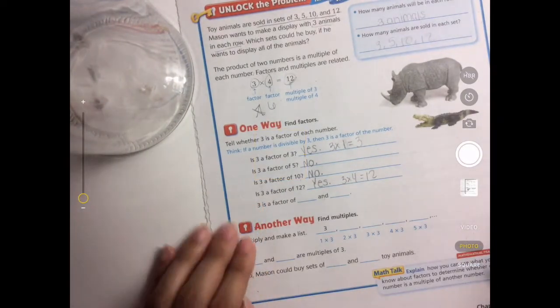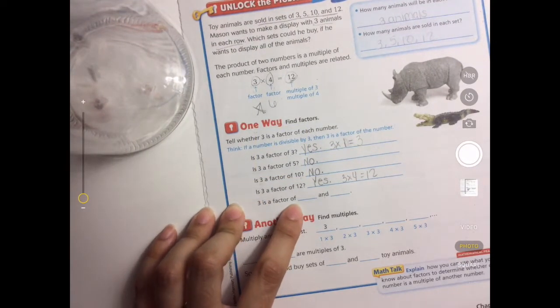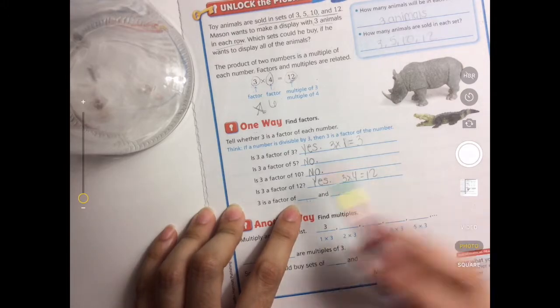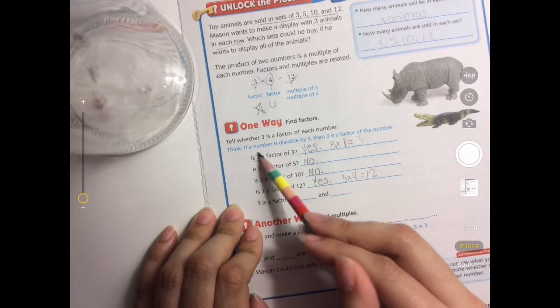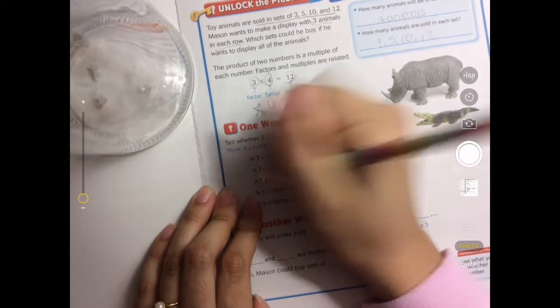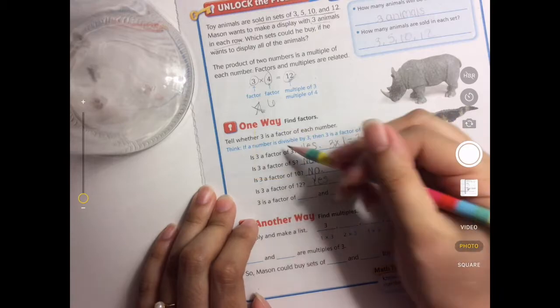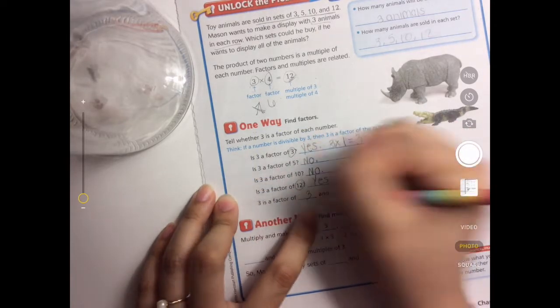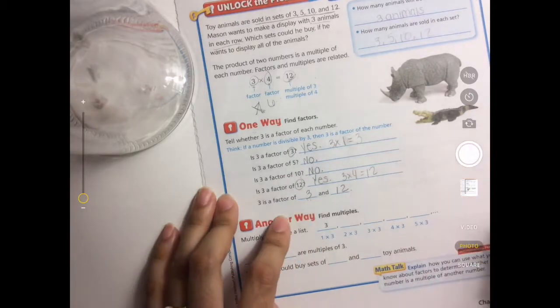So 3 is a factor of, where did we say yes? We see yes at 3 and we see yes at 12. So 3 is a factor of 3 and of 12.